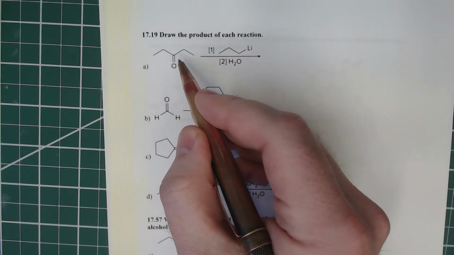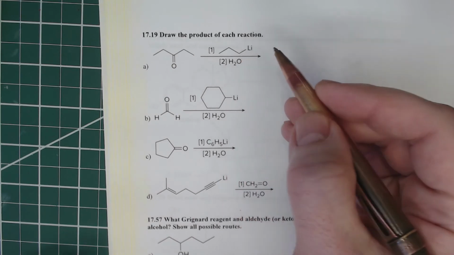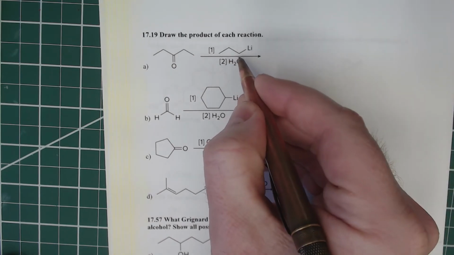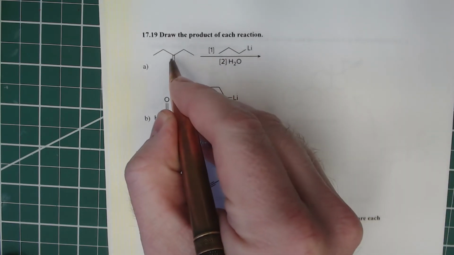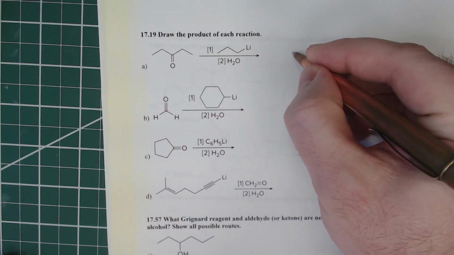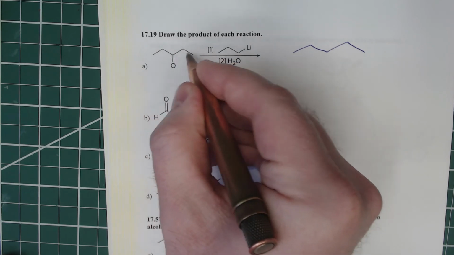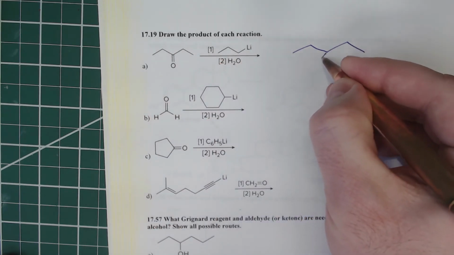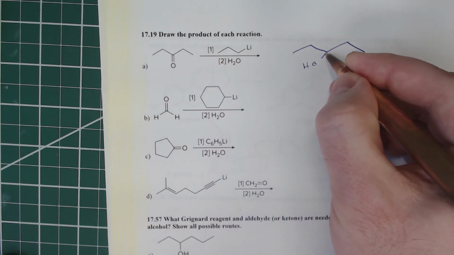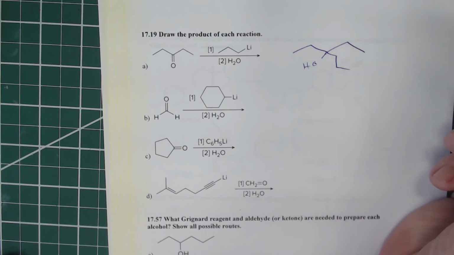Because this is a ketone, that means we're going to get a tertiary alcohol. So we're going to add 1, 2, 3 carbons to that. So I'm going to go ahead and draw 1, 2, 3, 4, 5. So we've got those 5 carbons, and we'll get an OH group and a propyl group on there. And that will be our product after protonation.